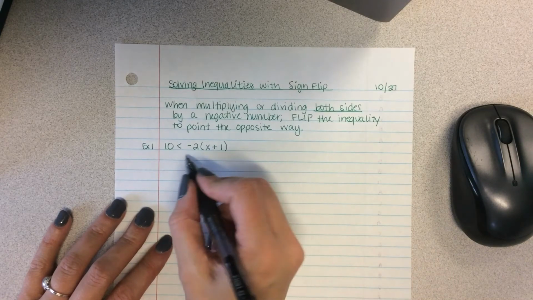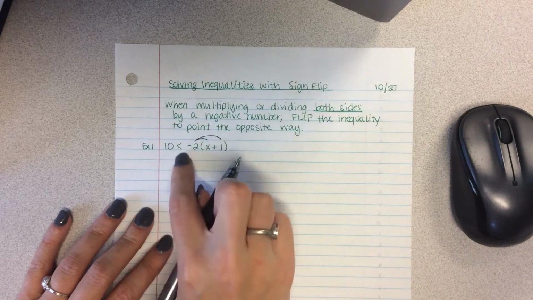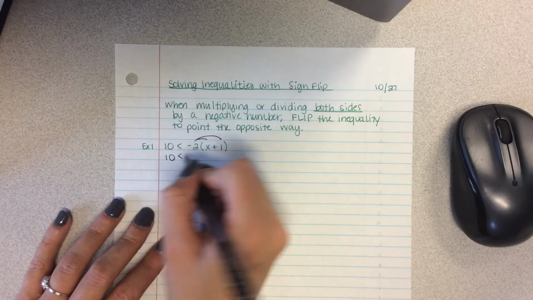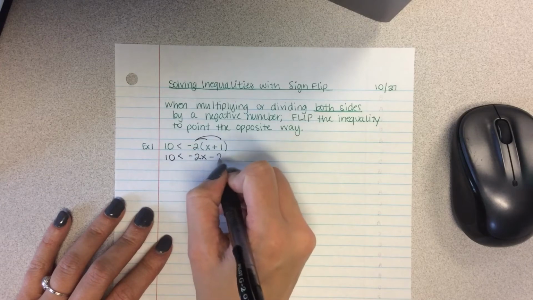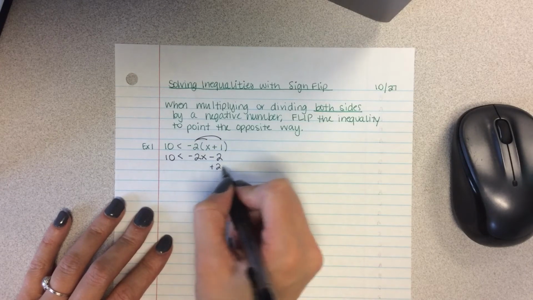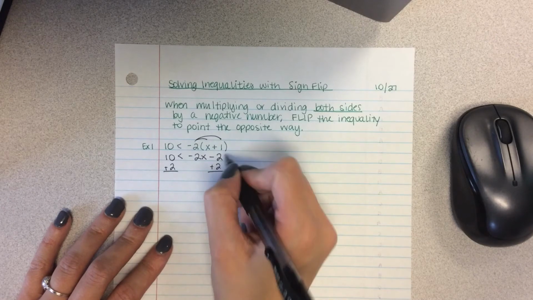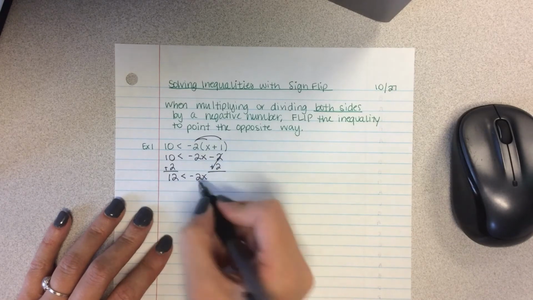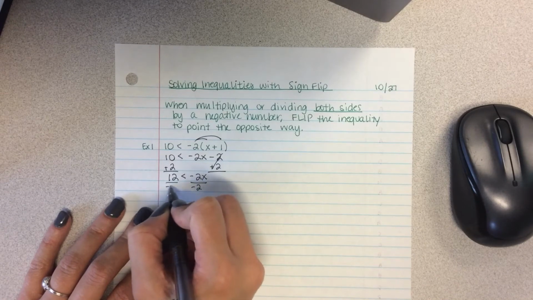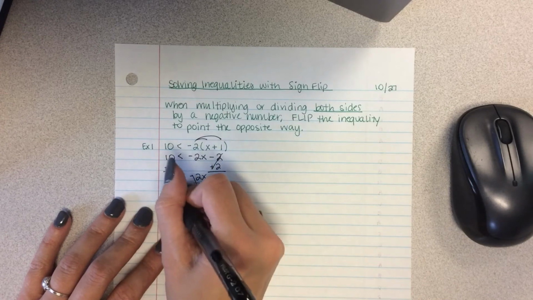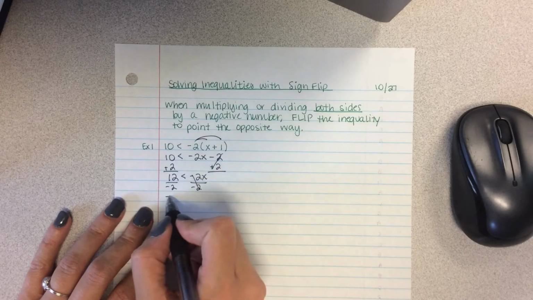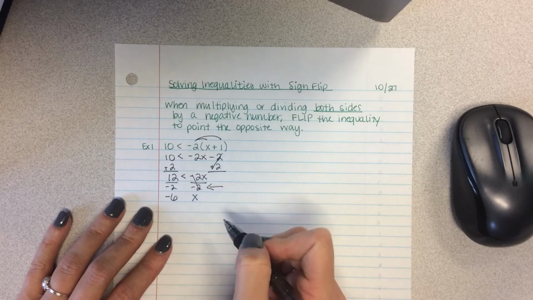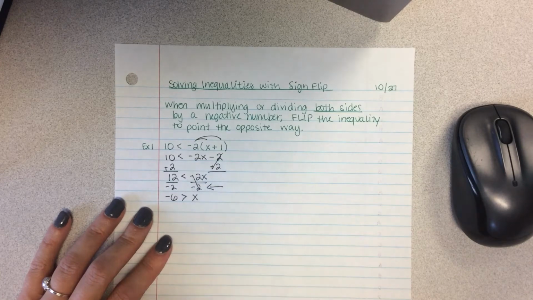So just an example, here we have 10 is less than negative 2 times x plus 1. So we're going to distribute the negative 2. So we have 10 is less than negative 2x minus 2. We can add 2 to both sides, so it cancels, and we get 12 is less than negative 2x. Now we have to divide by this negative 2, so we get 12 divided by negative 2 is negative 6, and then we bring x down, but because we're dividing by that negative, we would want to flip this sign here.